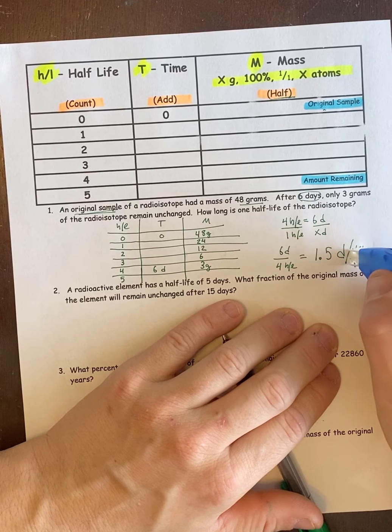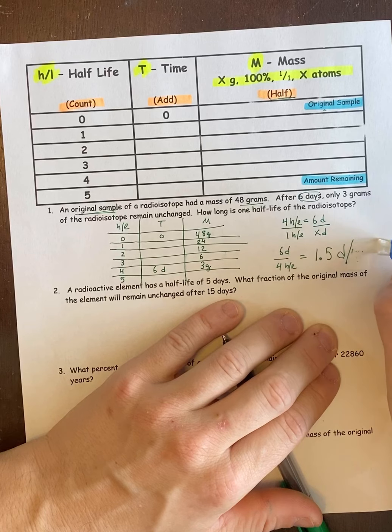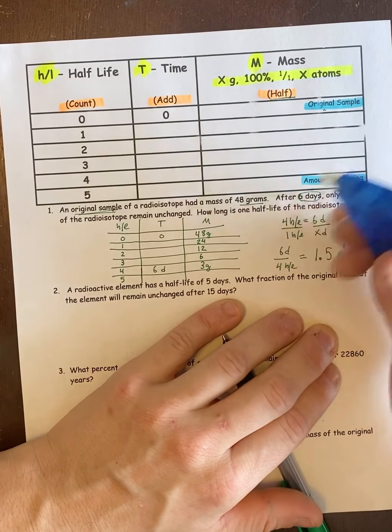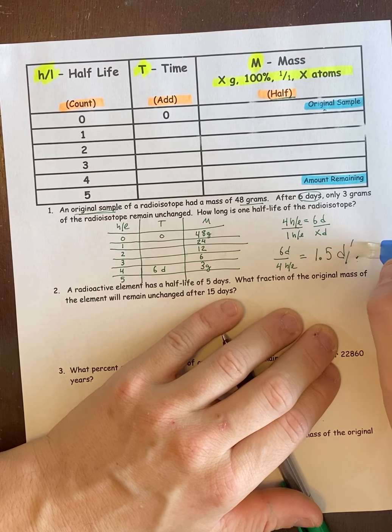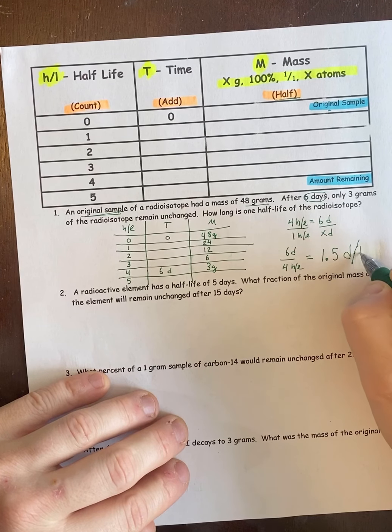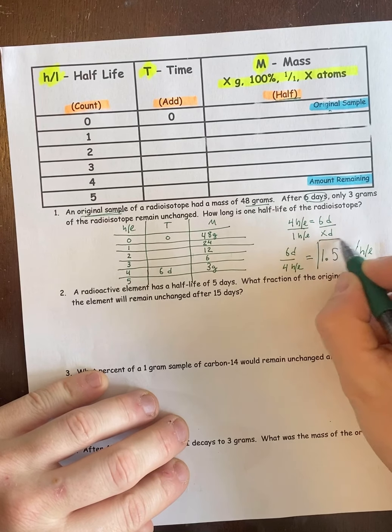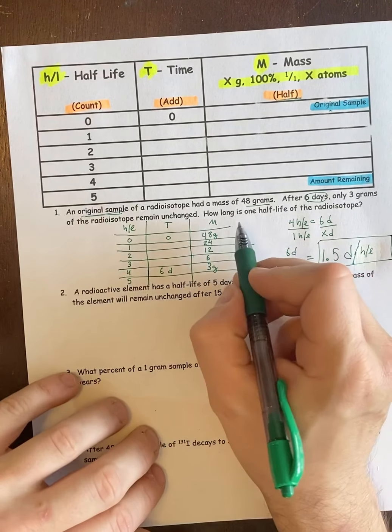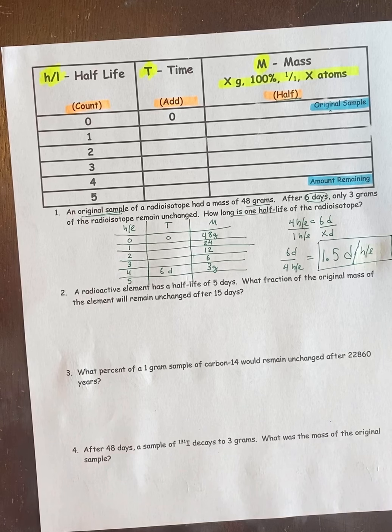Let me fix that. And there's my answer, because they wanted to know how long 1 half-life was. Well, 1 half-life was 1.5 days.